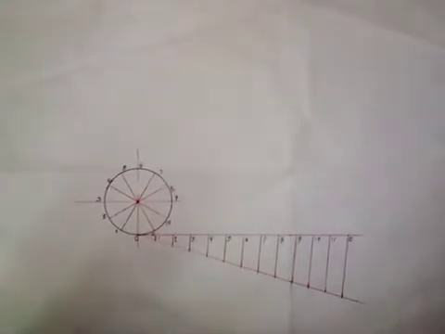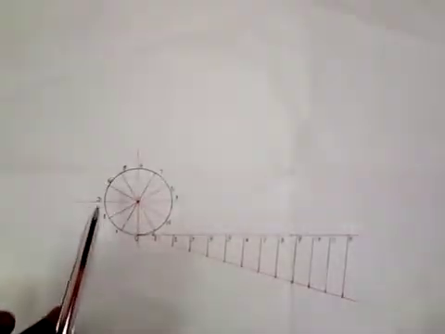Right now, what I want to do here is to show you how to construct an involute of a circle, and how you can draw a tangent to a point on that particular curve. Okay, now the first thing to do is to draw a circle.